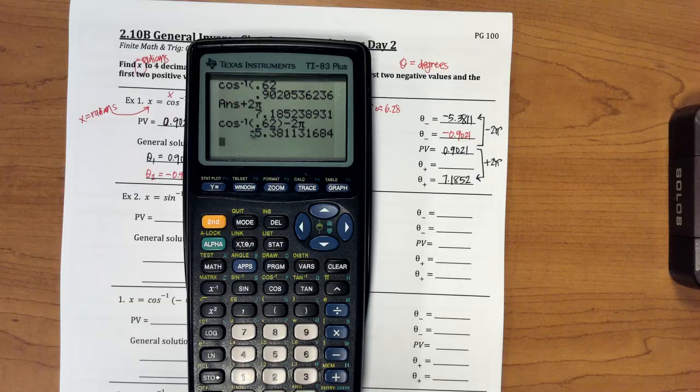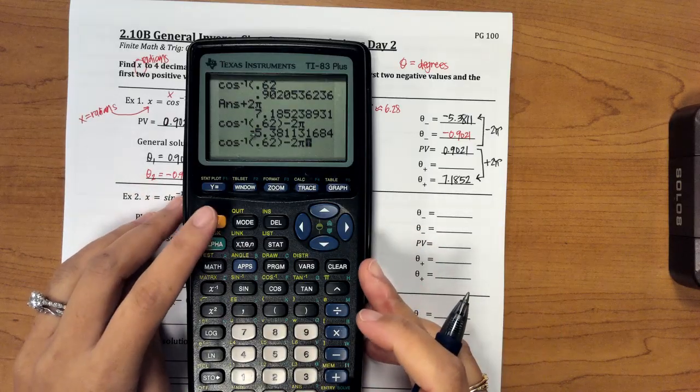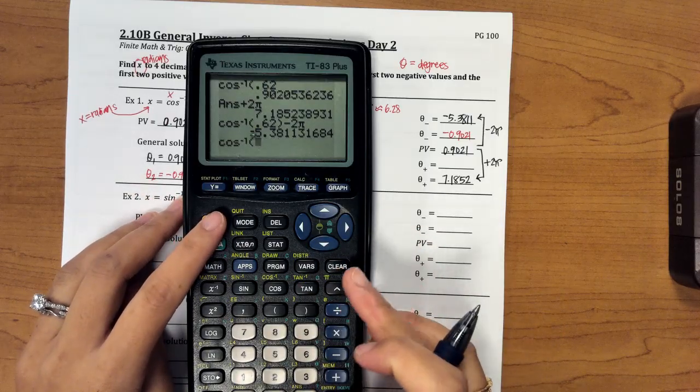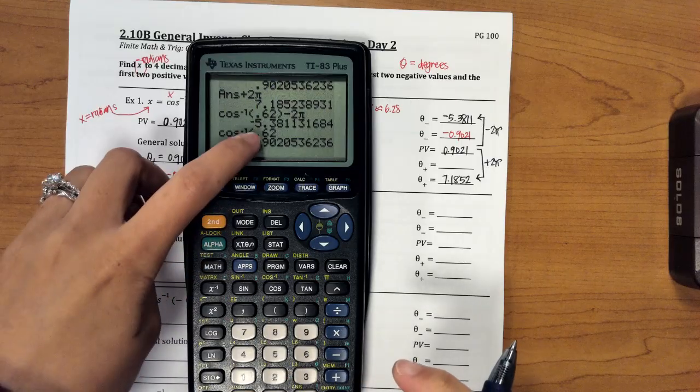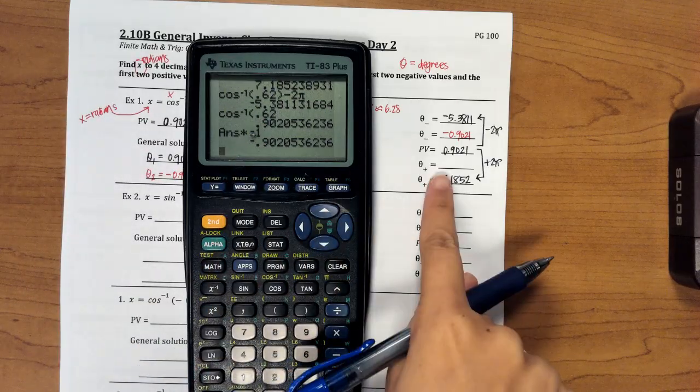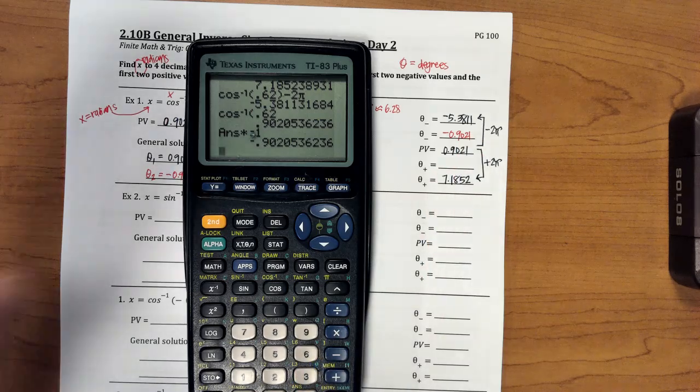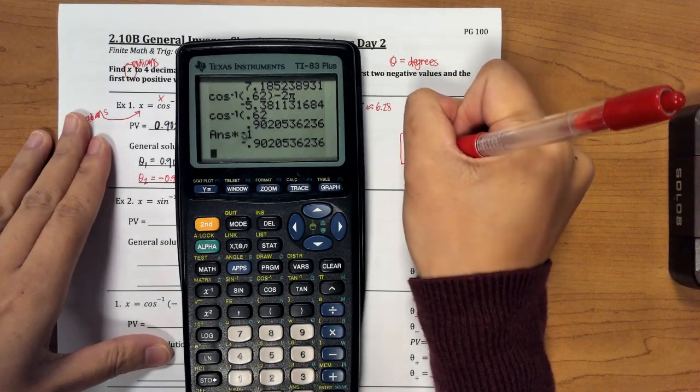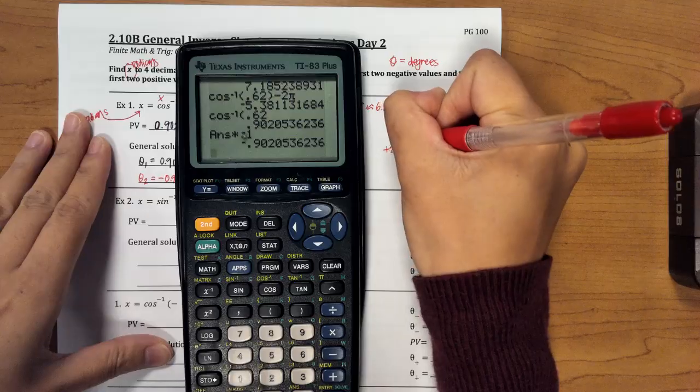Okay, so now in order to get, I have cosine inverse of 0.62, and in order to get that to be a negative, I'm going to multiply by negative 1. That makes it a negative. And then from there, I'm going to add 2 pi.